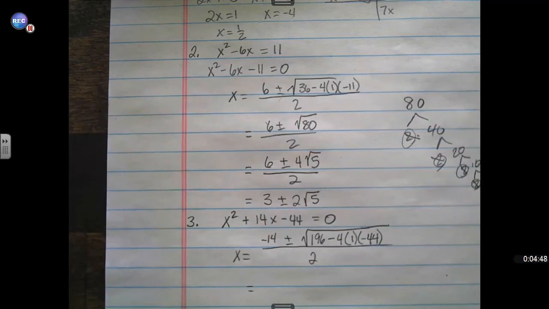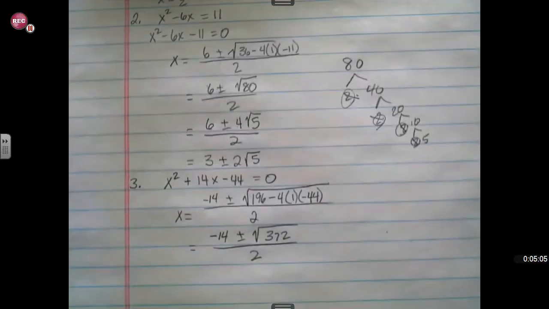Okay. So 196 plus 44 times 4 is 372. Square root 372 all over 2. Well, this is going to be a fun one.